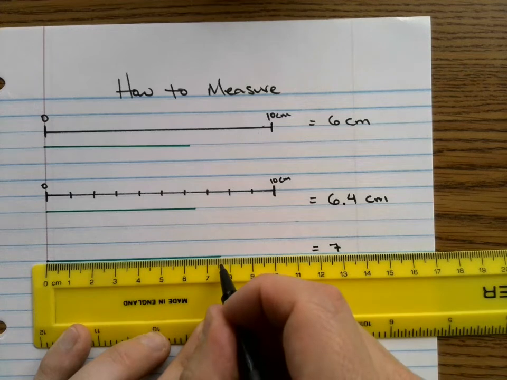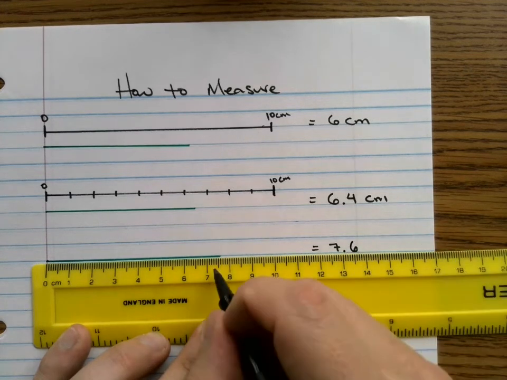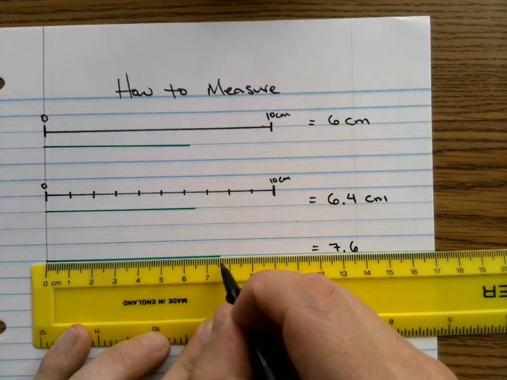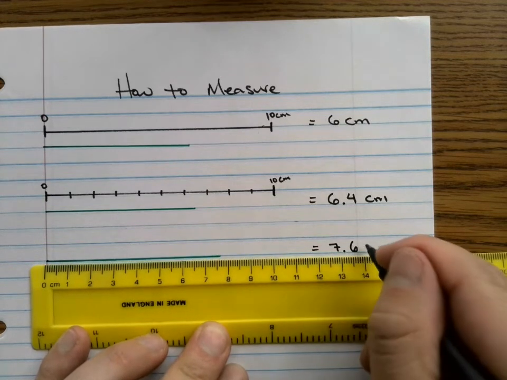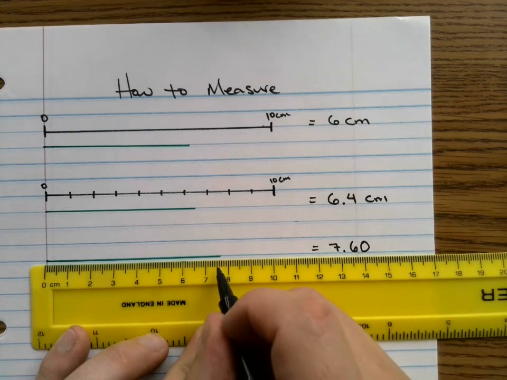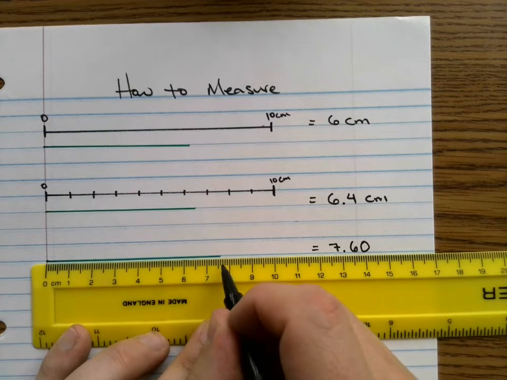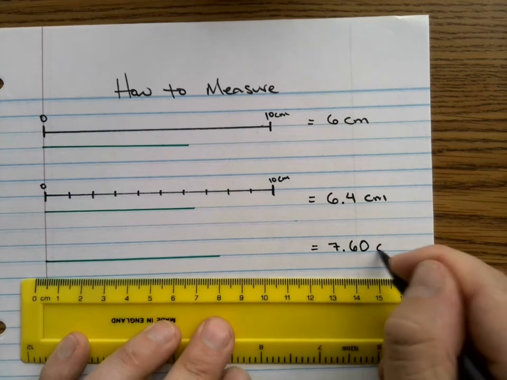So I can be certain between 5 and 6. So I'm going to say 0.6. And then I have to make a guess in between these very small lines. And it's basically right on the 6. So I'm just going to do a 0 because it's kind of between 6 and 7. But it's closer to the 6 right on that line. So I'm going to write 7.60 centimeters.